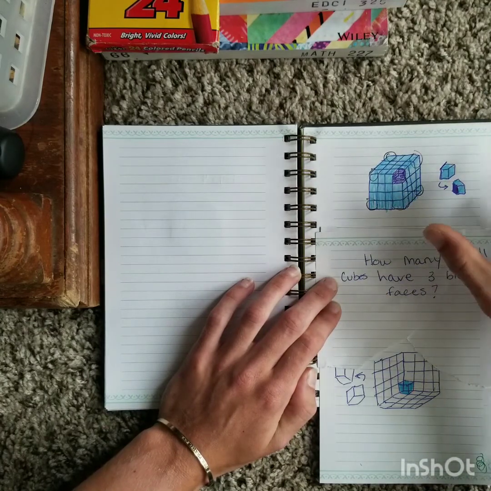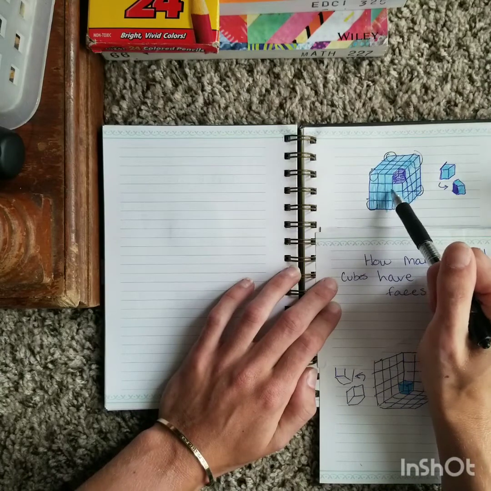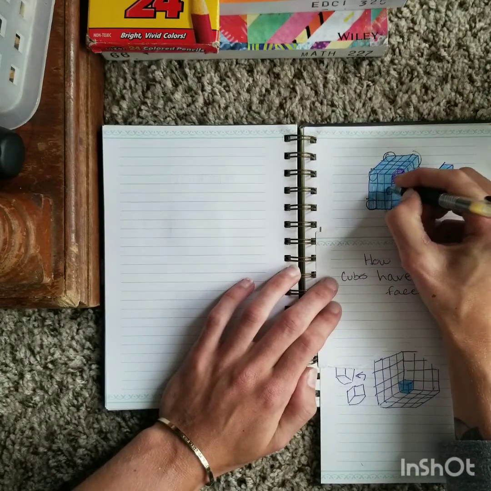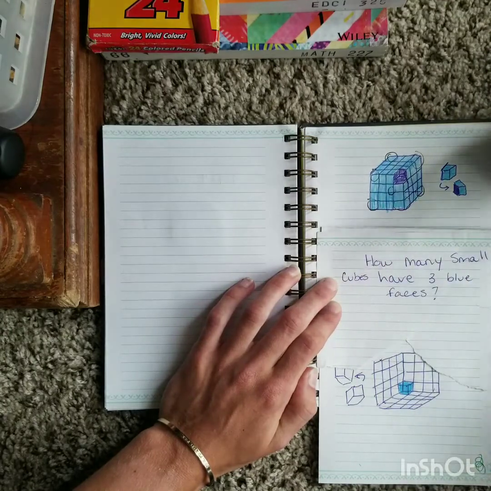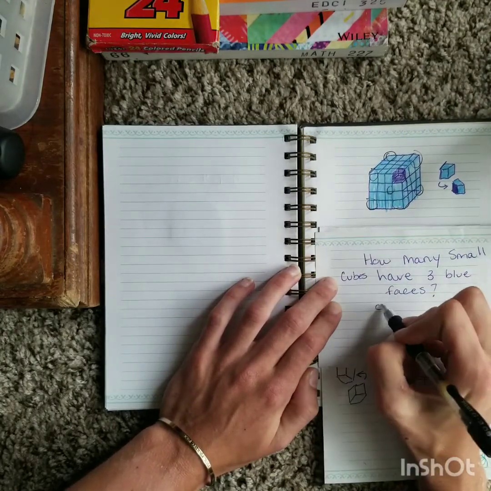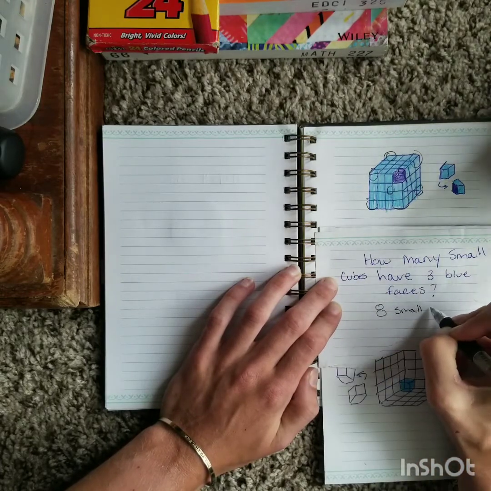If I had a shape and were to turn the shape around, I could see that corner piece that's down here in the bottom. So 8 corner pieces. There are 8 corners. So 8 small cubes would have 3 blue faces.